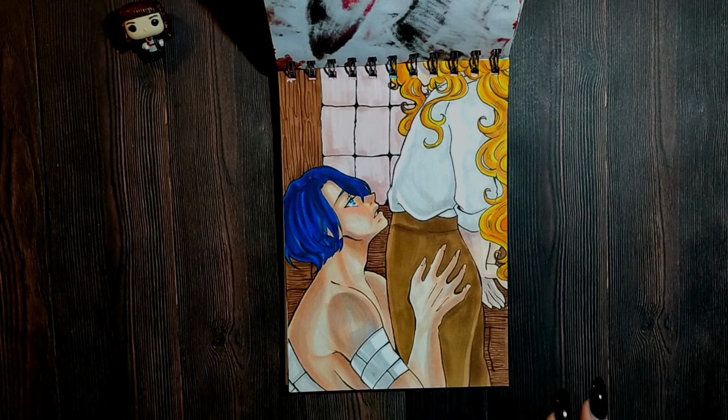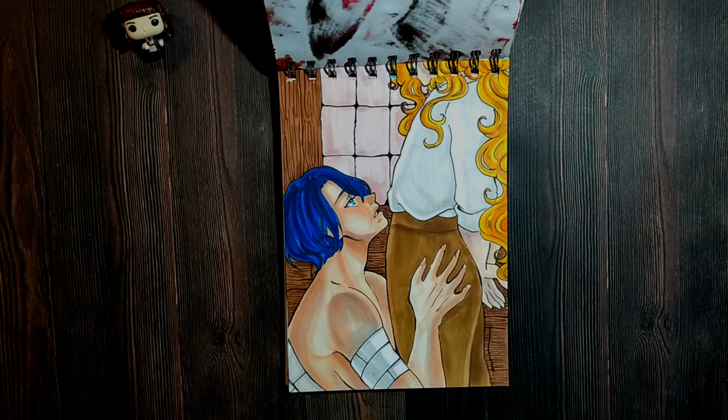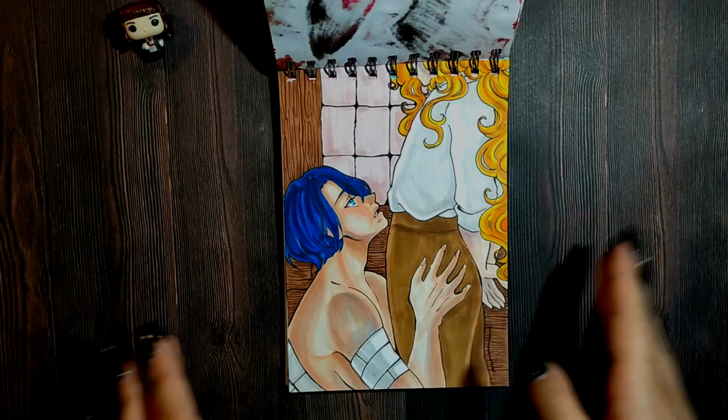One cute thing about them is the fact that we decided that every time that Silas wants something stupid or silly, he just gets on his knees and begs Jacques to make him do it. And Jacques is like, okay, fine, you can do that.